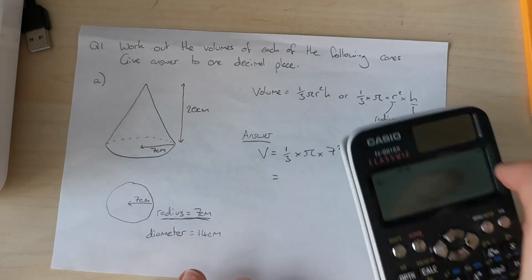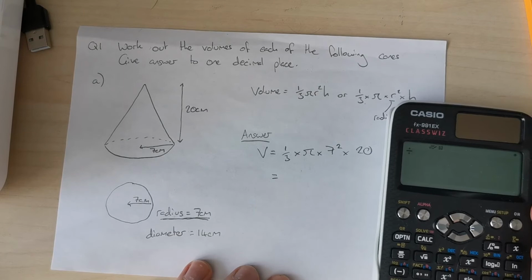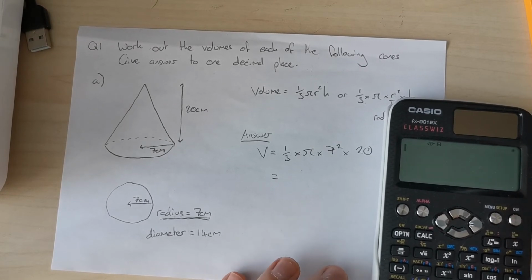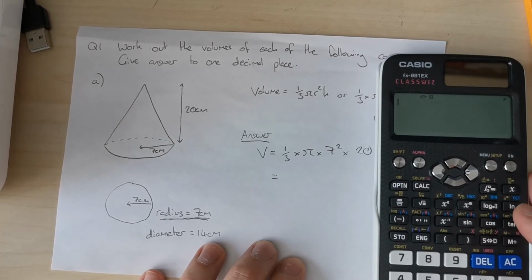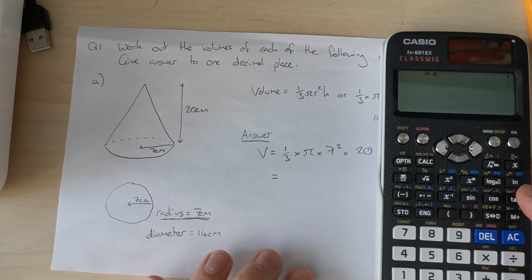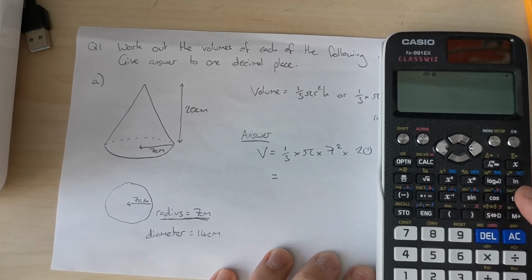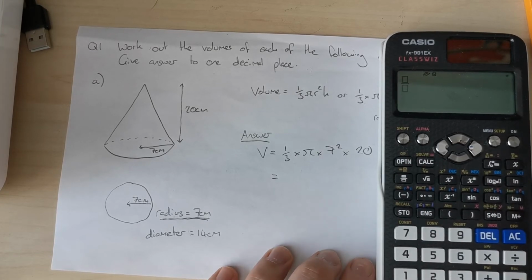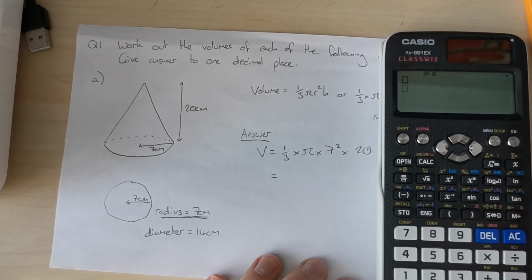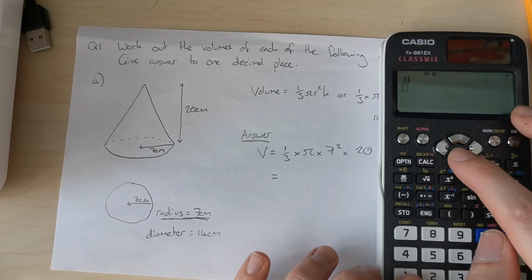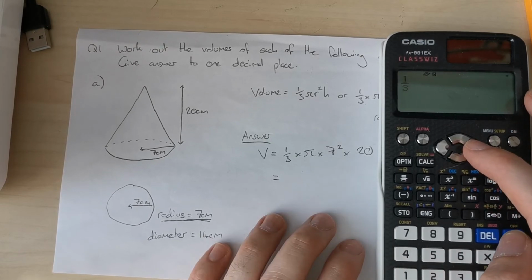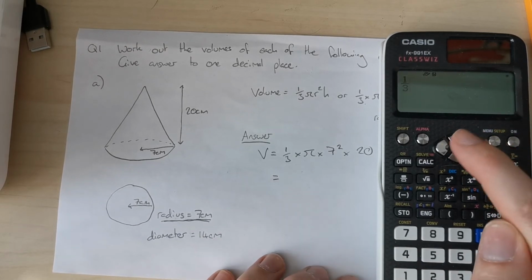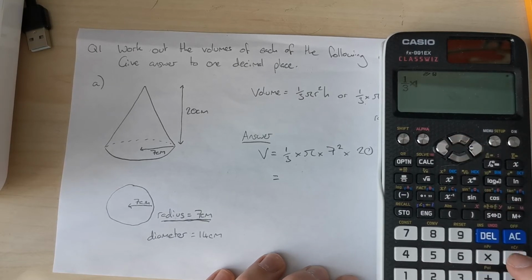Now your calculators are going to be a little bit different to mine, but they're very, very similar looking, with a few little differences. So the first thing I need to do is put 1/3 into the calculator. So you should have a fraction button on your calculator. If you press that first, I'm then going to put 1/3 in. And then I'm going to move out of that fraction using the little dial at the top.